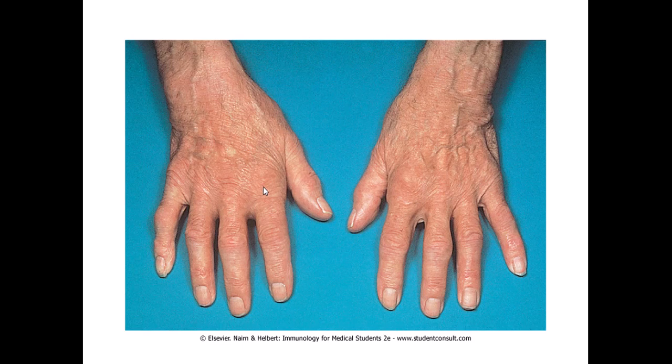Here are some examples of those type 4 hypersensitivity reactions, like rheumatoid arthritis, showing the inflamed joints, the carpal joints, the interphalangeal joints, how they are swollen and inflamed, like the intercarpal joints.